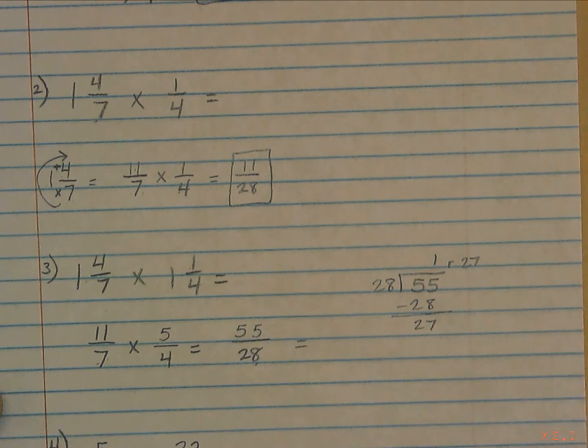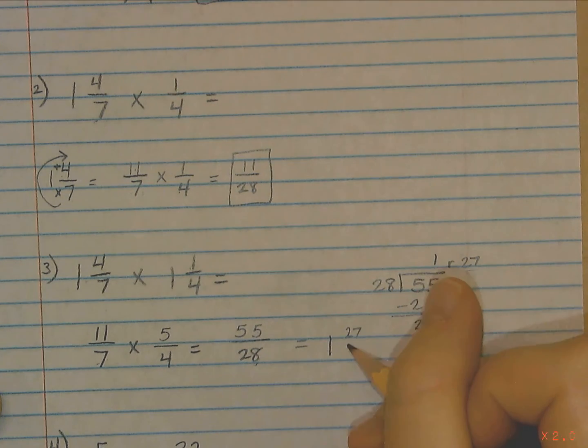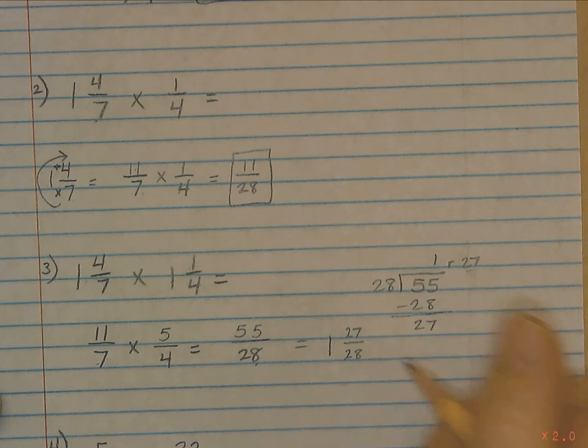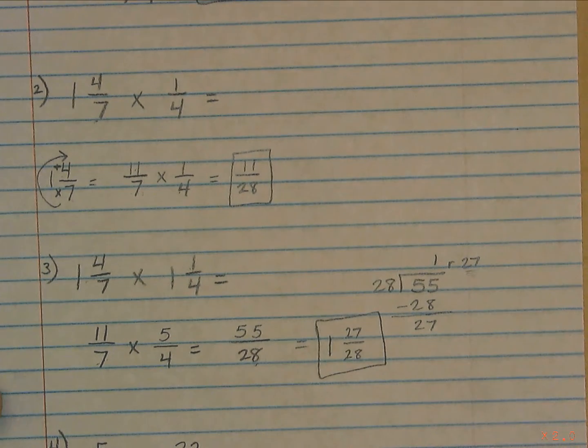We're not going to convert this to a decimal. We're going to leave it alone. We're going to leave it like a fraction. So this is going to be 1. 1's your whole number. 27 is going to be your new numerator. And you're going to keep the 28 as your denominator. That's your divisor. So that's going to be it. You can't simplify that. That's as far as you can go.